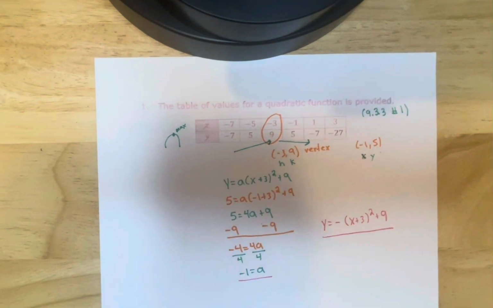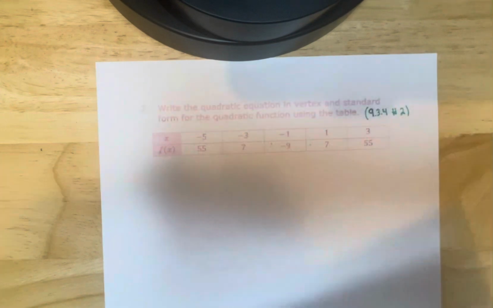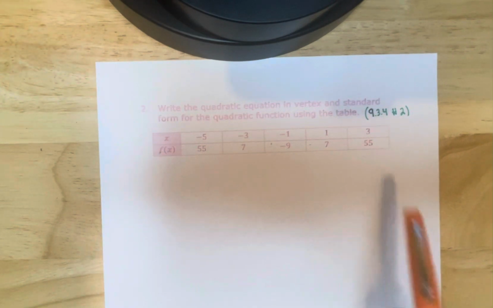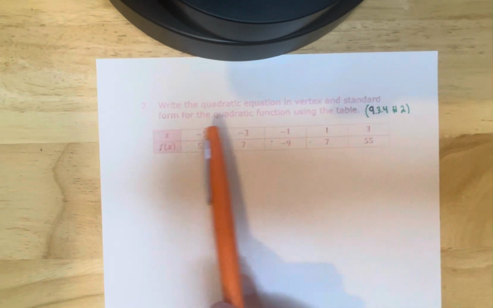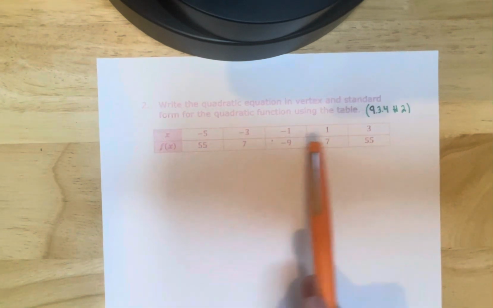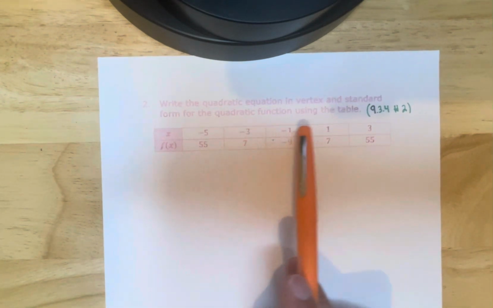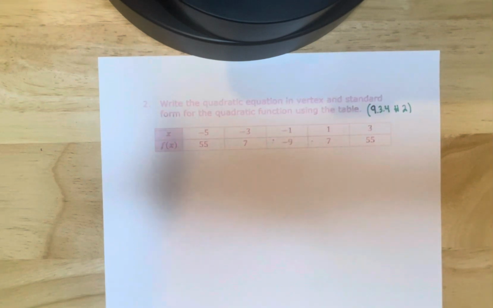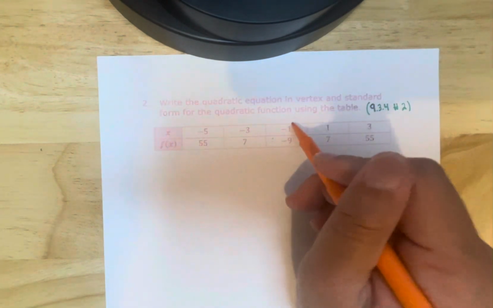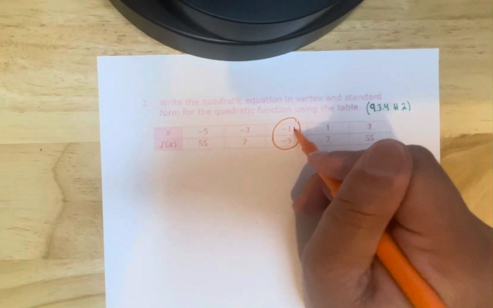All right. And then in the last example, you're going to see that it's another table. That's okay. When given a table, look for 2 equal y values. Find the closest one. So 55, 55 would be negative 5 and 3. What number is between negative 5 and 3? If you're quick with the math, that's awesome. If not, look for 2 closer y values, 7 and 7. So a number between negative 1 and 1 is definitely negative 1, because it's 2 units away, 2 units away. So that's perfect. So I know at this point right here, that's my h and that's my k.